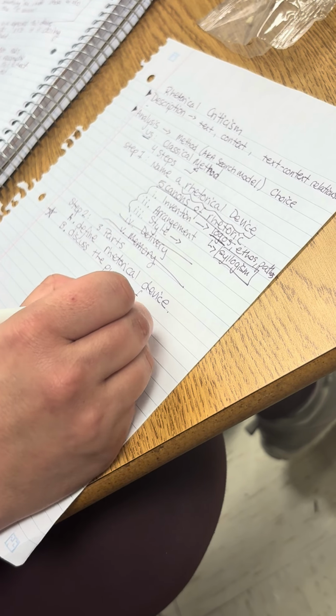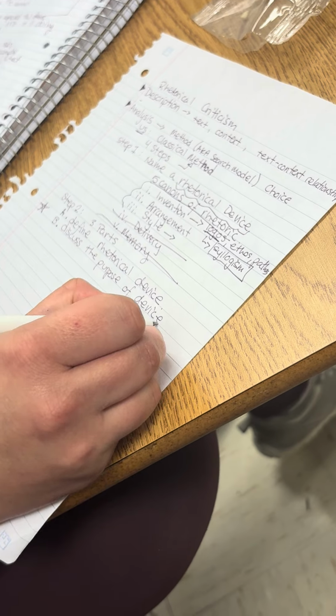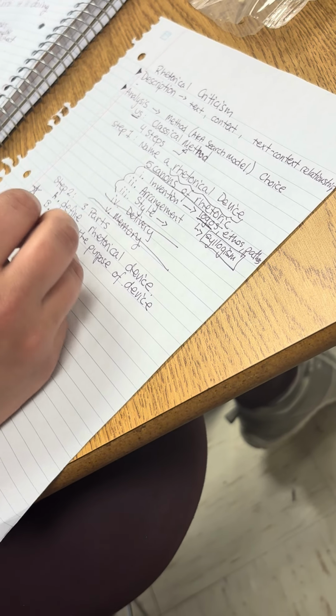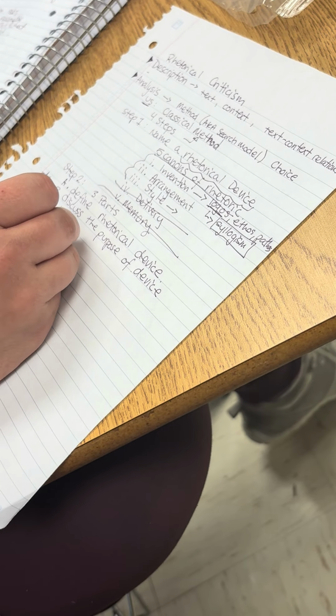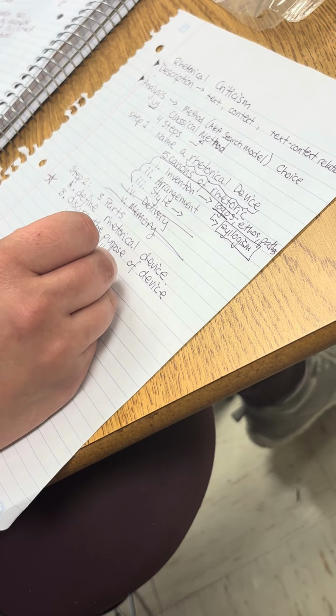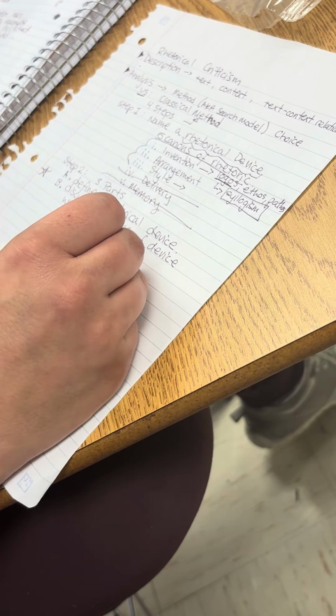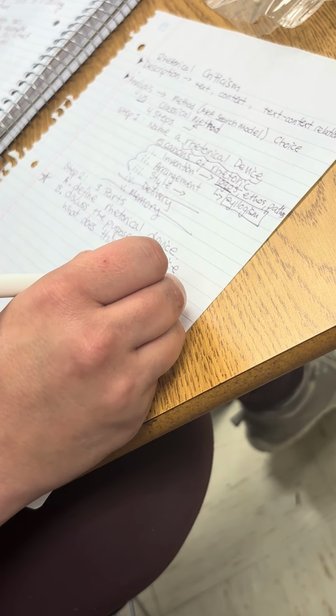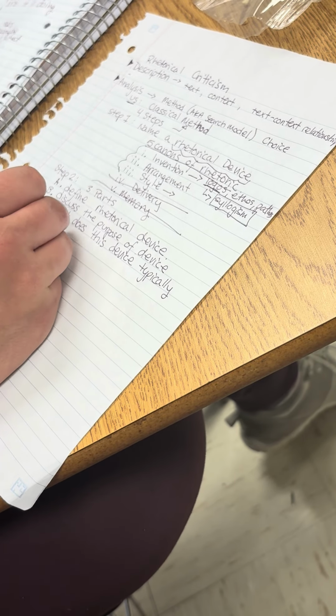The purpose of the device. So you answer the question, what does this device typically accomplish? And you did invention, so you're just focusing on logos.